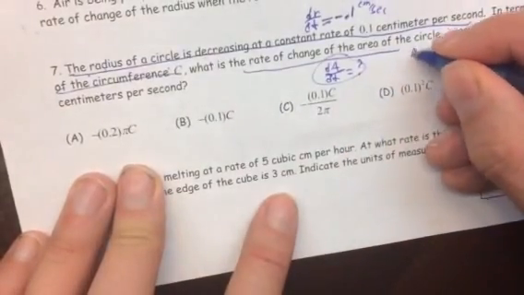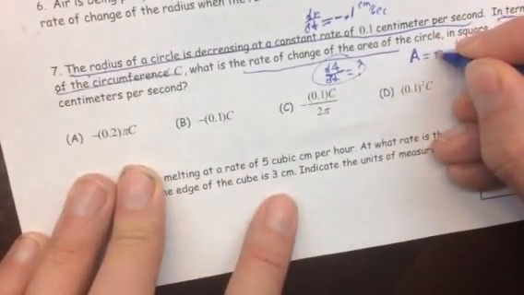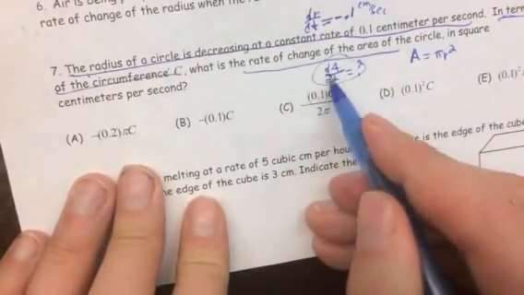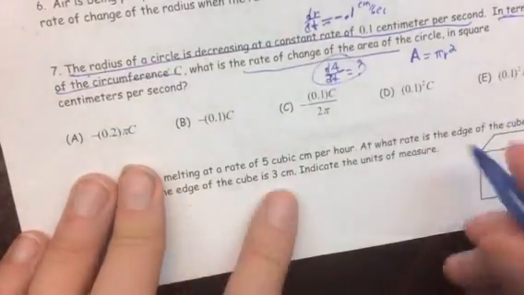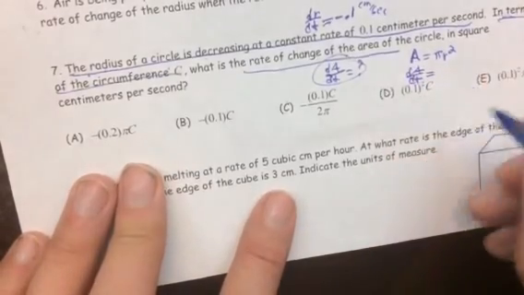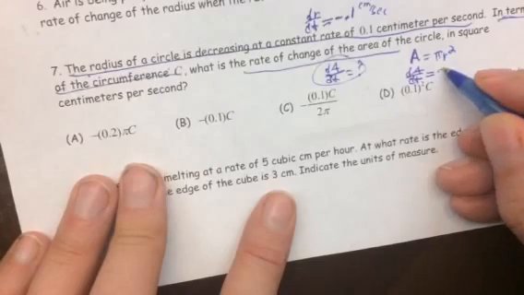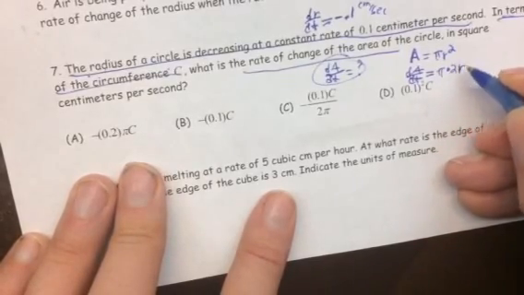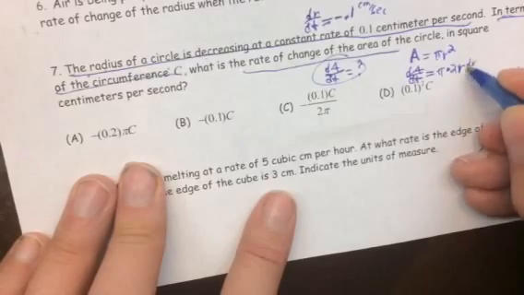So area of a circle is pi r squared, which is great because we have dr/dt. So we're looking for dA/dt, we've got dr/dt, we're set up. Take the derivative with respect to time on both sides. dA/dt equals, pi is a constant. The derivative of r squared is 2r times dr/dt.